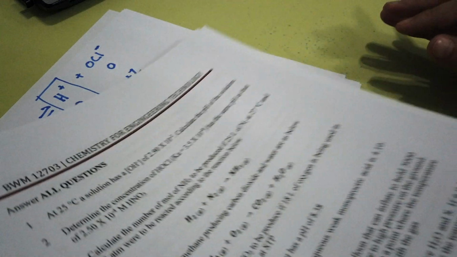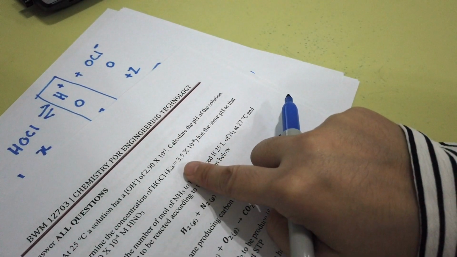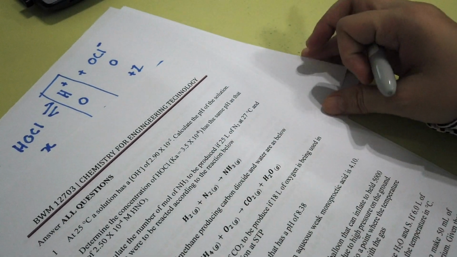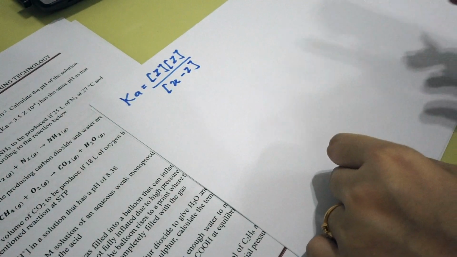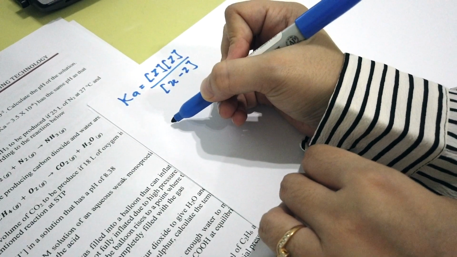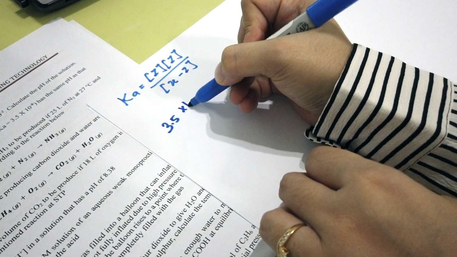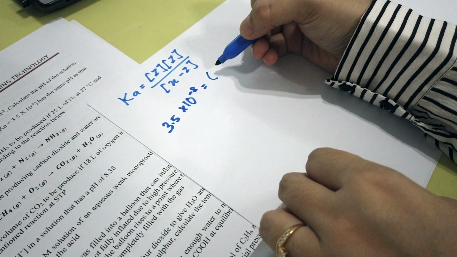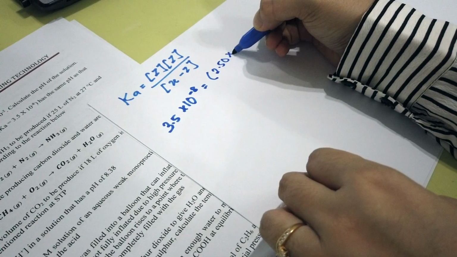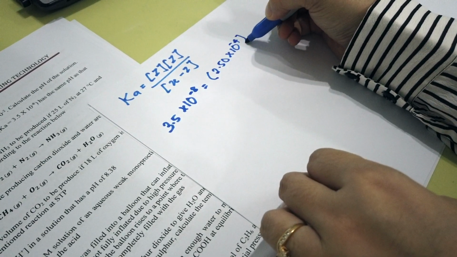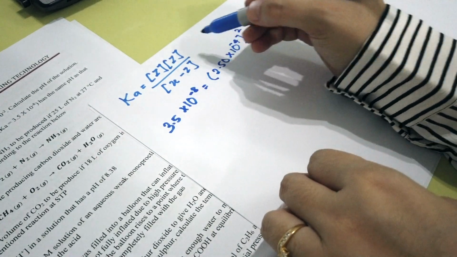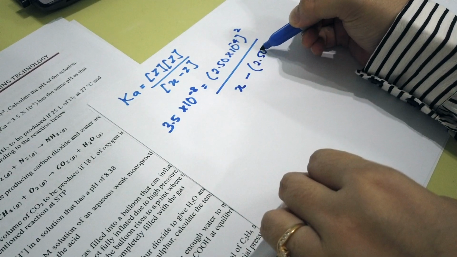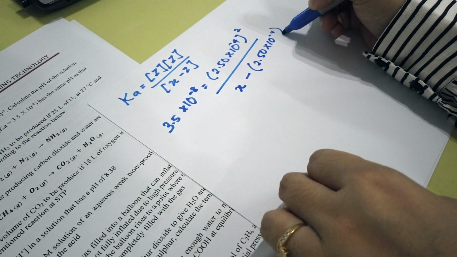So we look back at the question. Given in the question, the value of Ka is equivalent to 3.5 times 10 to the power of negative 8. So the Ka of 3.5 times 10 to the power of negative 8 is equivalent to your Z just now, 2.50 times 10 to the power of negative 4, squared, because of the Z, divided by X, the thing that you want to find, minus 2.50 times 10 to the power of negative 4.